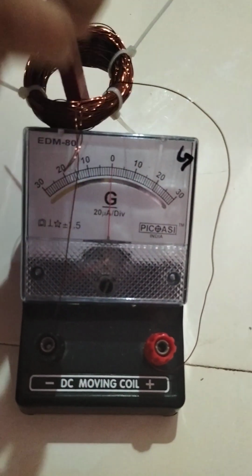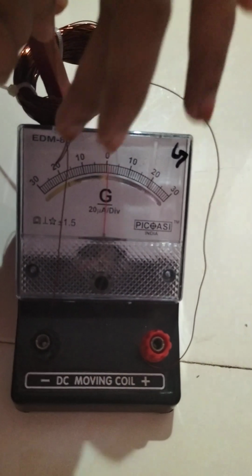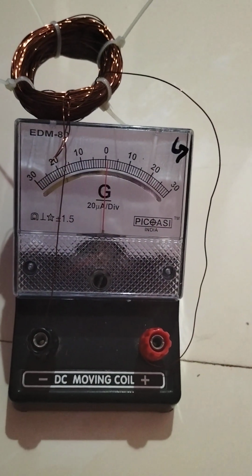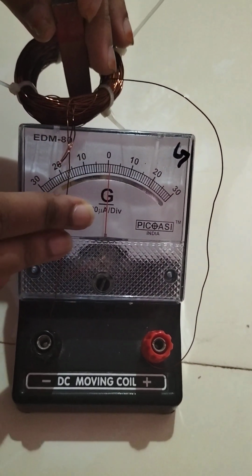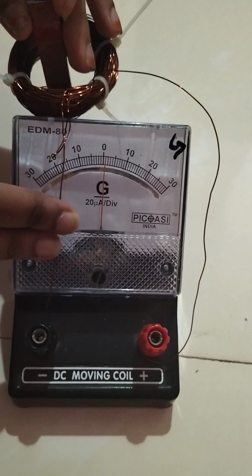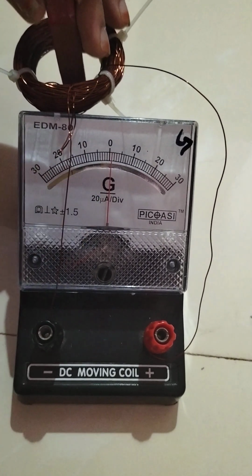When I put the bar magnet inside, it shows a deflection on this side. When I take it out, it deflects to the other side. When the magnet is at rest, there is no deflection in the galvanometer. The magnet is at rest and the galvanometer is also at rest, so there is no deflection.